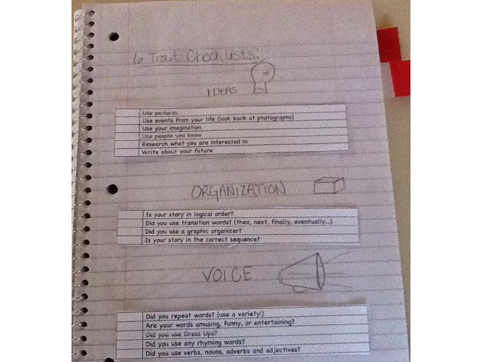Now here's ideas, and you can see I've added a little graphic next to each of the 6 traits. Your student can create any graphic that they want to that makes sense for each of the 6 traits. So for mine, ideas are a light bulb, organization is a box, voice is a megaphone, so on and so on.